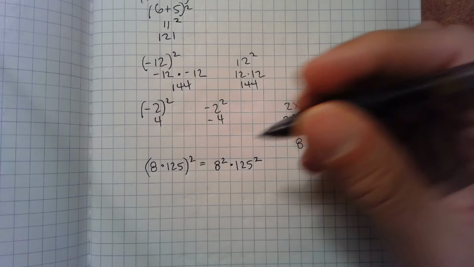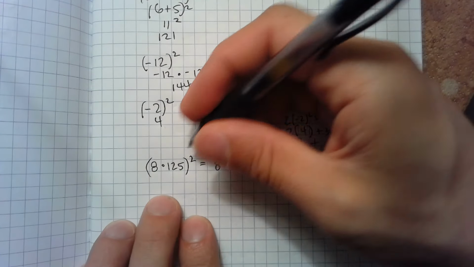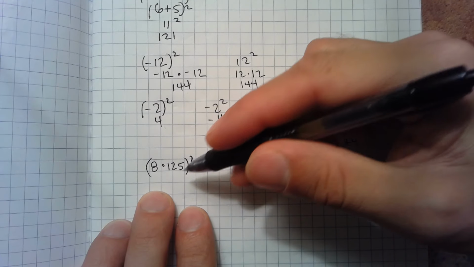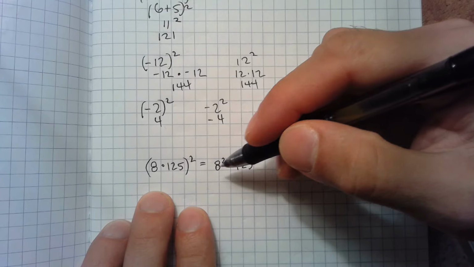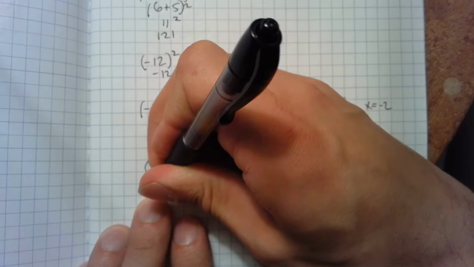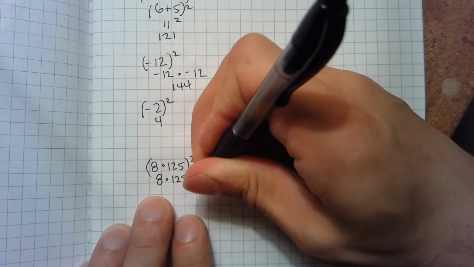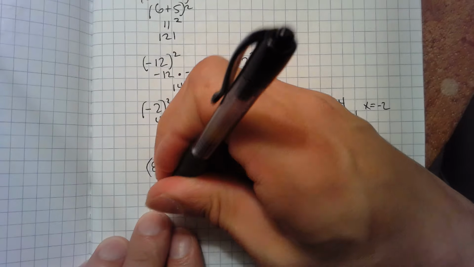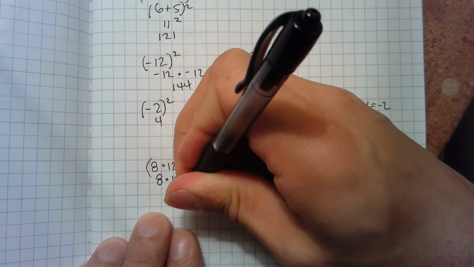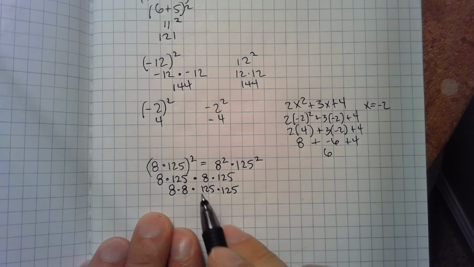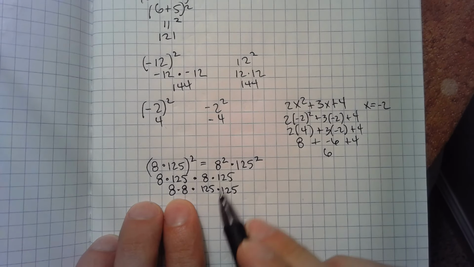And if we did this, then what is this problem if we worked it out? Well, it would be 8 times 125 times 8 times 125. Could we reorder this and get 8 times 8 times 125 times 125? And now we can see very clearly that these two are equivalent.